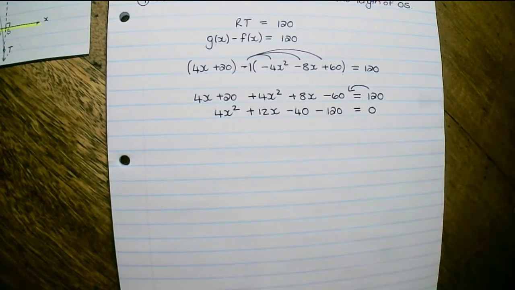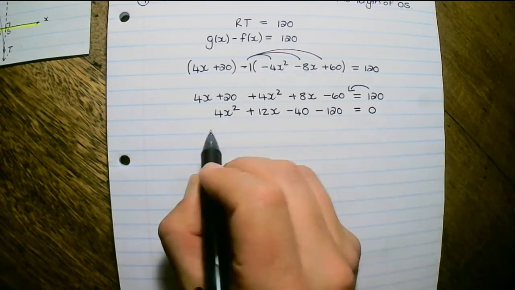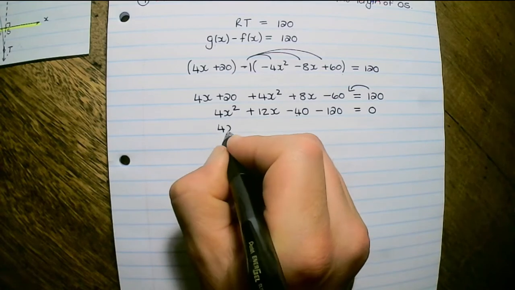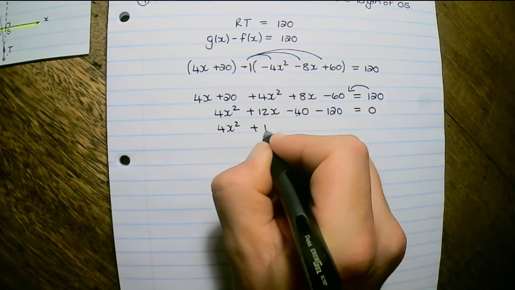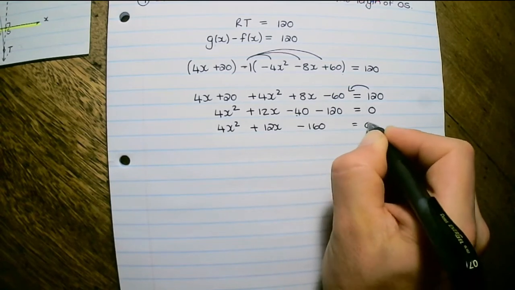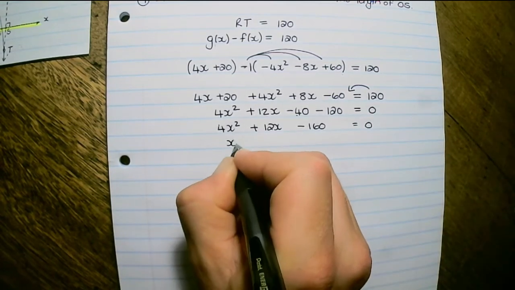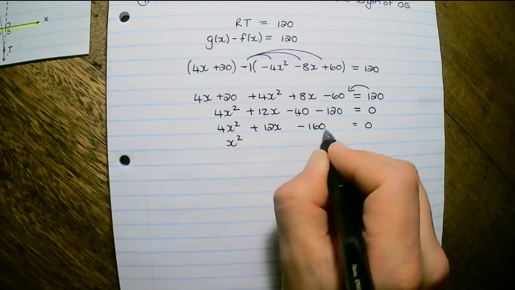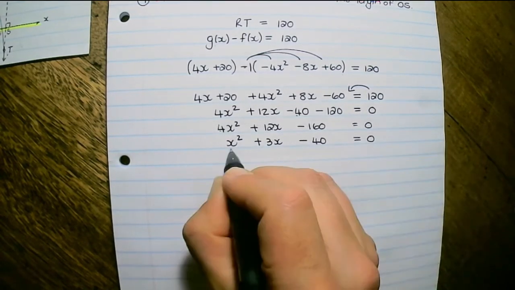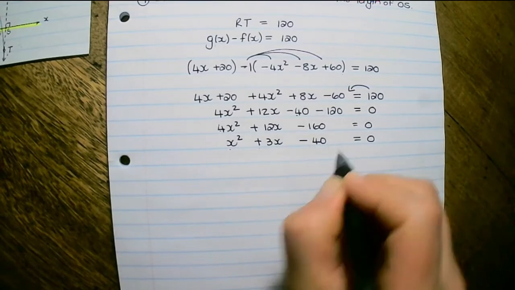It's equal to 0. Now again, I can add these two together, so it's 4x squared plus 12x minus 160. Dividing everywhere by 4, because we have multiples of 4, I find that this is x squared plus 3x minus 40.